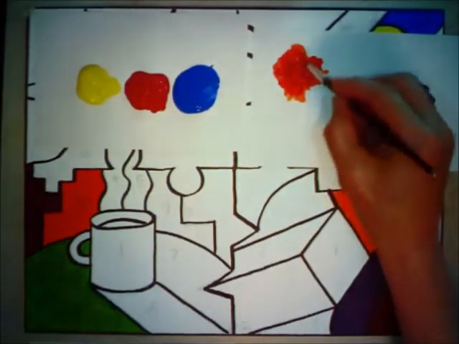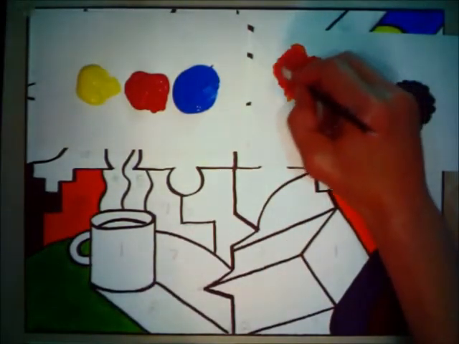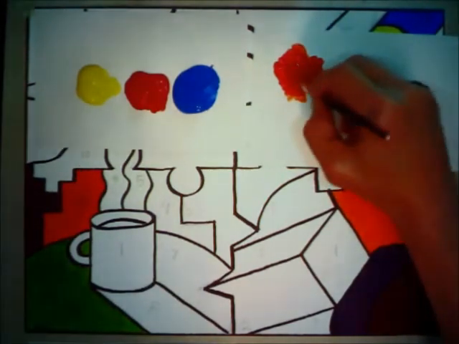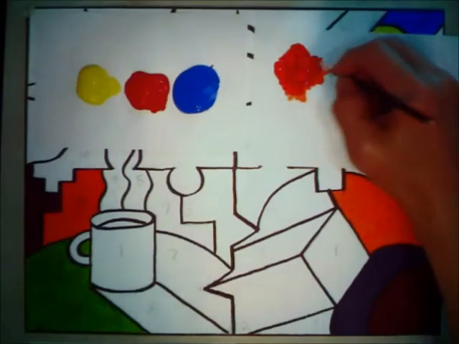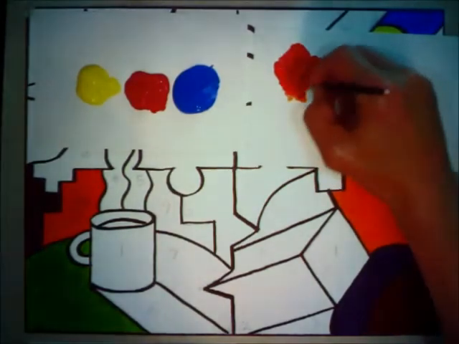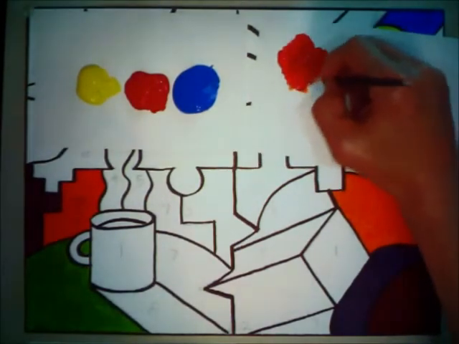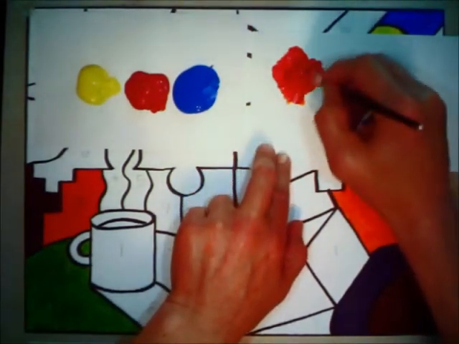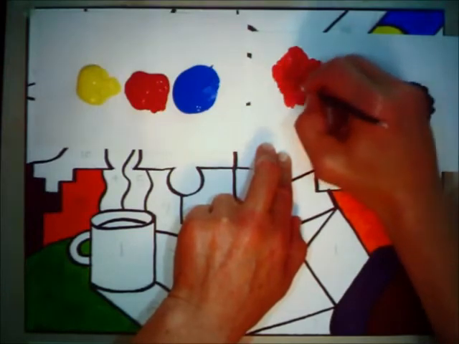And some people mistake this color for straight up red. However, when you check them against each other, you will notice that this is not red. It's a type of orange. But if you weren't comparing them to each other, it substitutes nicely for a red.